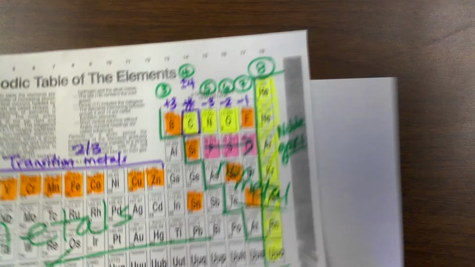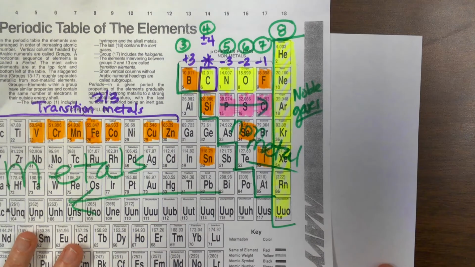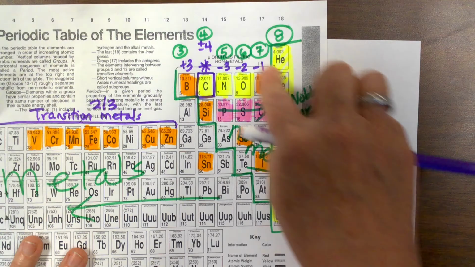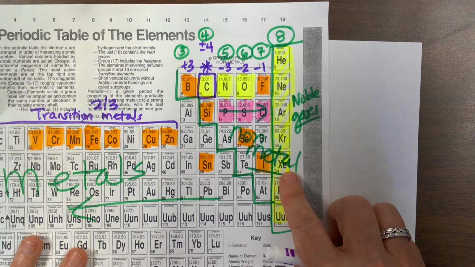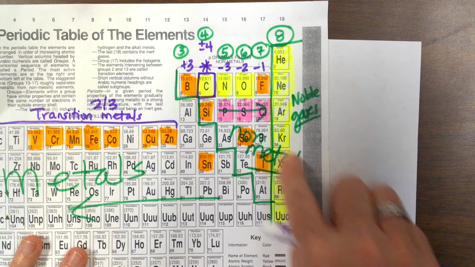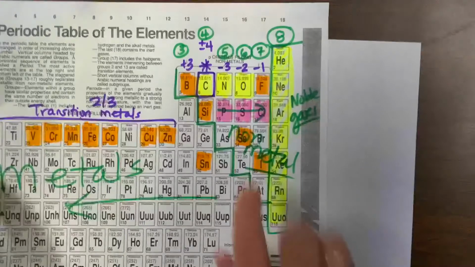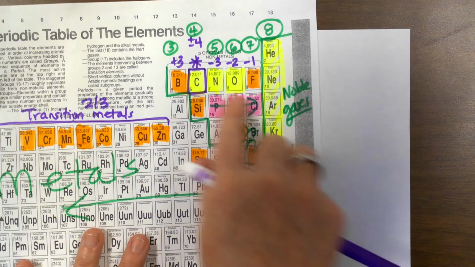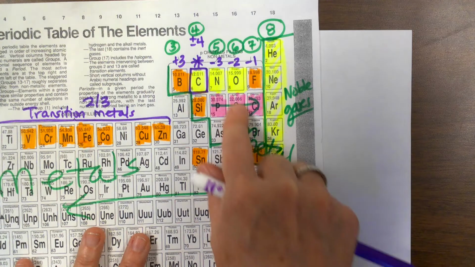And this type of bonding is going to be when atoms share electrons. So everything over here on this side, this is going to be your non-metal side. When they form bonds, they can't give and take because they're all so very close to being that perfect 8.